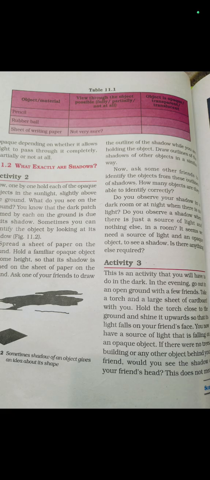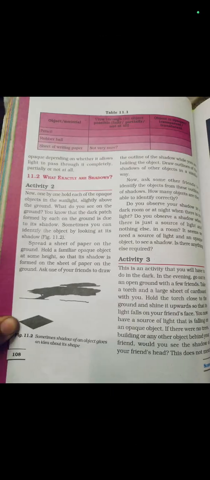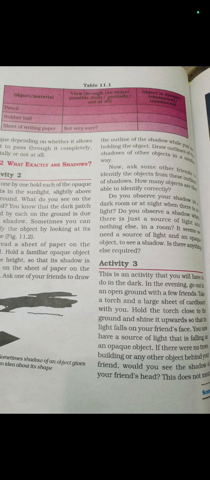Who else has joined? Tanav, are you there? Yes, ma'am. Okay, Tanav, you read activity 3. Excuse me, ma'am, we also require a screen with an opaque object and a source of light. They are asking, it seems we need a source of light and an opaque object to see a shadow. Yes, you can say we require a screen, a wall. We require some matter where the shadow can be formed.